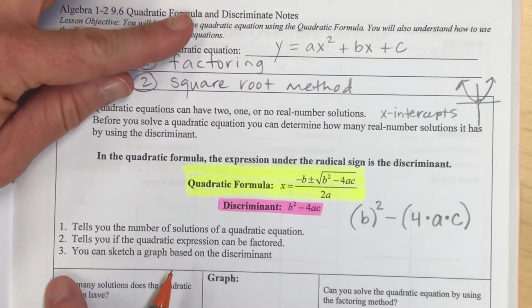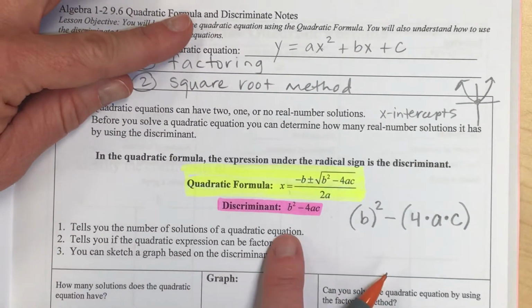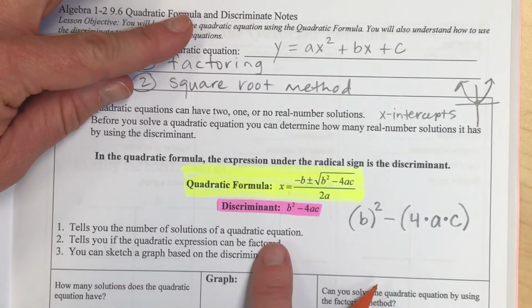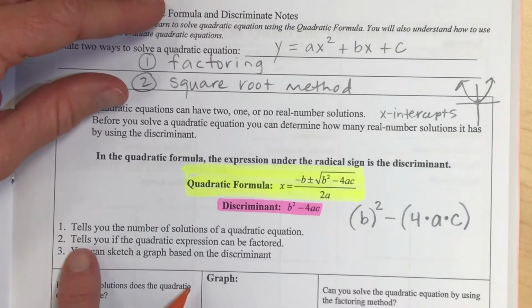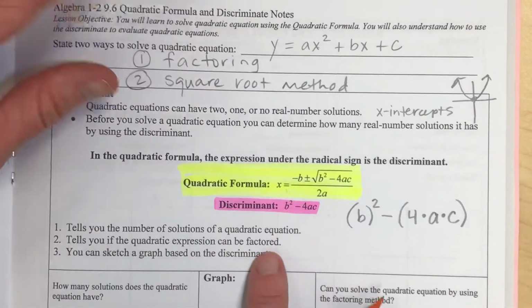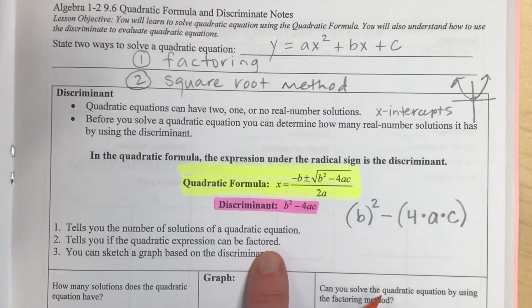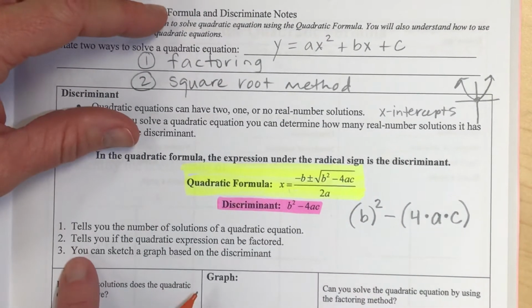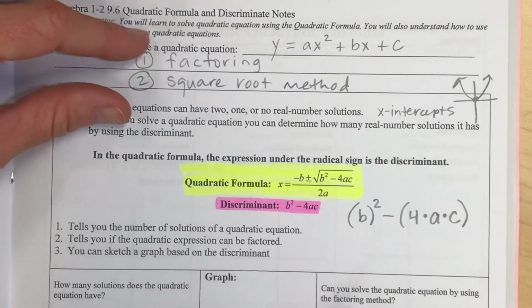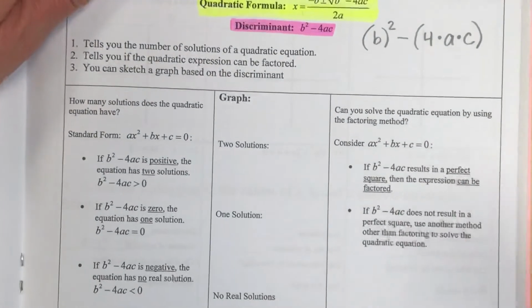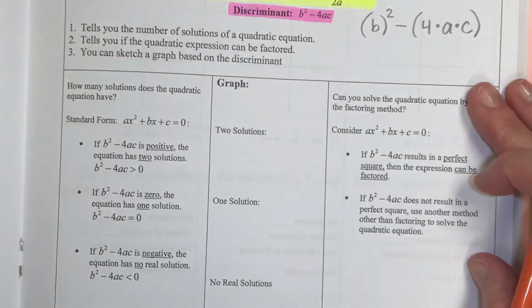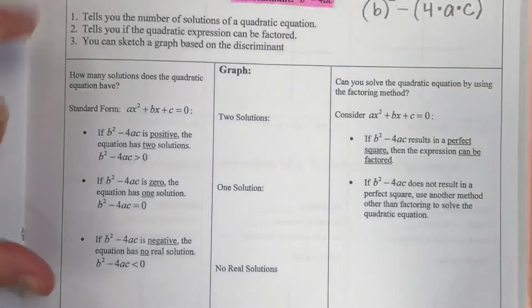So these 3 things here, number 1, the discriminant tells you the number of solutions a quadratic equation can have. It can also tell you if the quadratic expression can be factored, and we'll get into how we know that. And then also you could sketch a graph based on your discriminant. So here are the 3 discriminant types. And here they are. I'm going to highlight these over here.